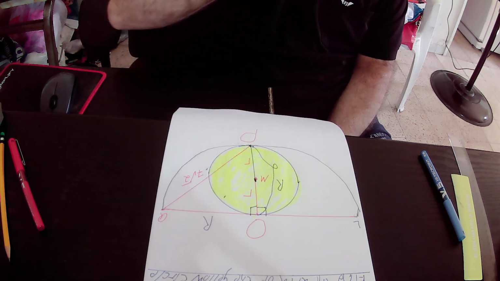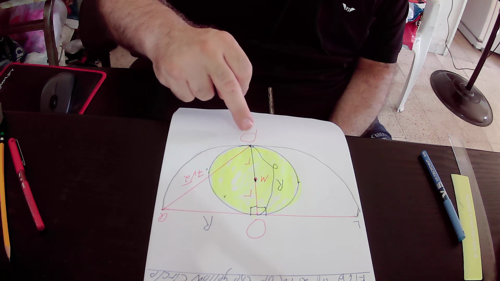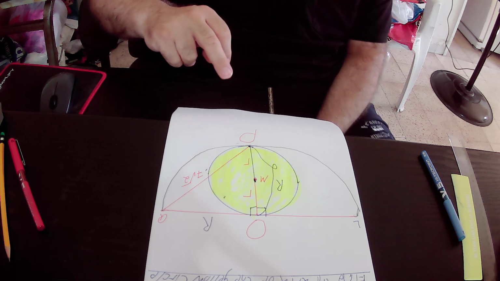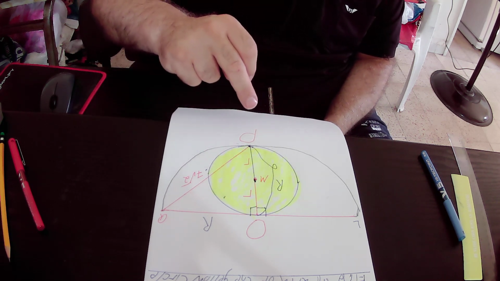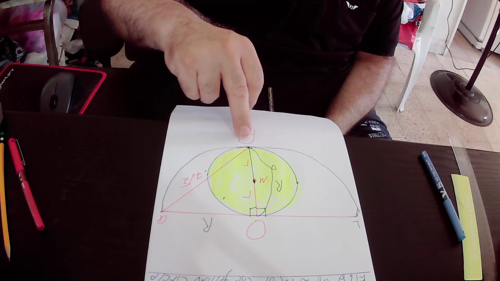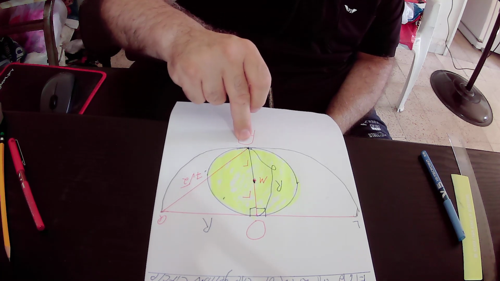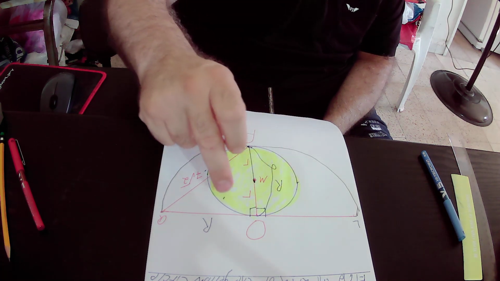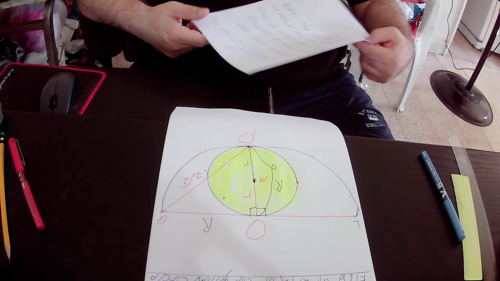The size of the segment PQ is 7 times root 2, and the touching point between the yellow circle and the semicircle is at point P. As I've already mentioned, O is the center of the semicircle. So we have rule number 1.